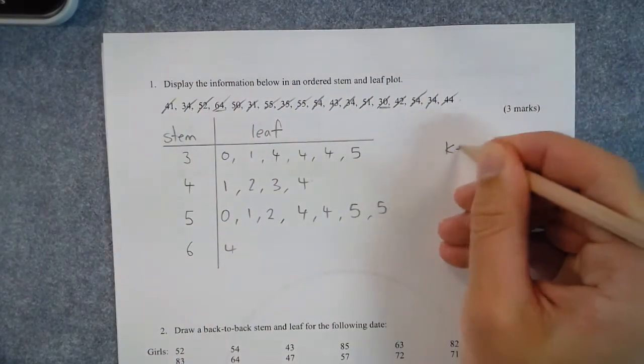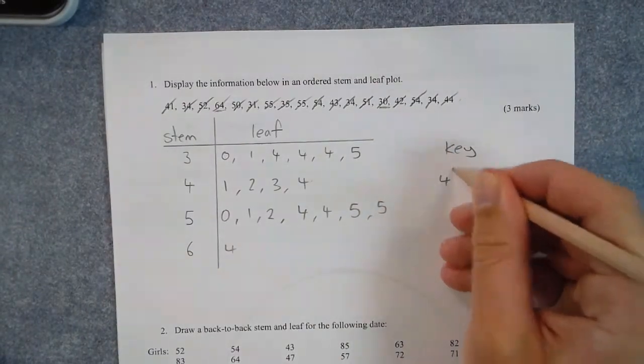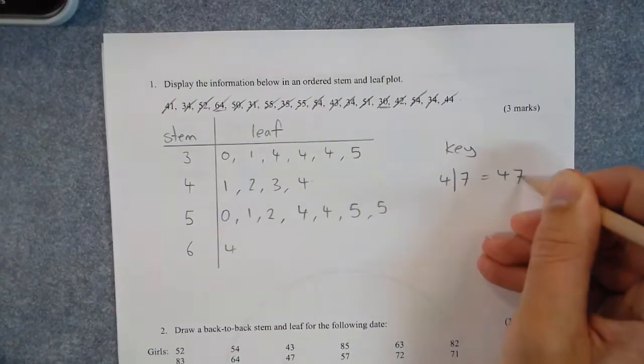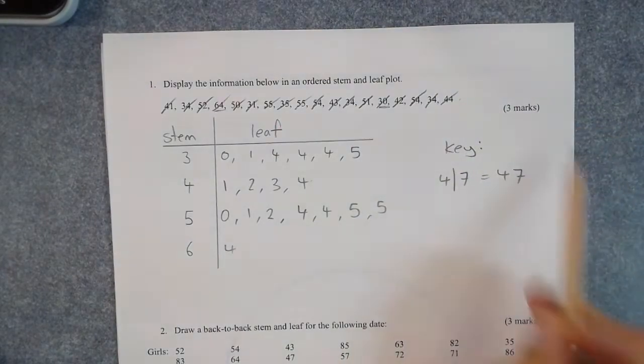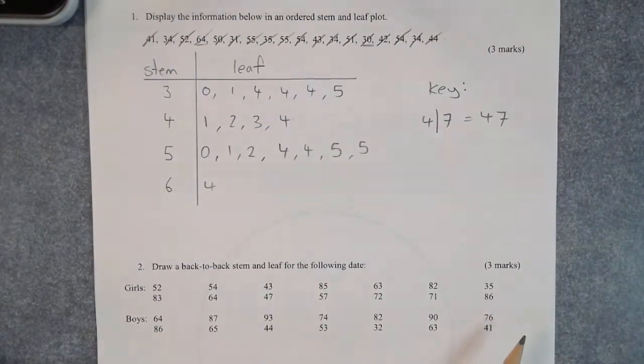Good. And make sure you do a key. So for example, 4 and a 7 would be 47. So just explaining what it would be. Alright, so make sure you mark that one.